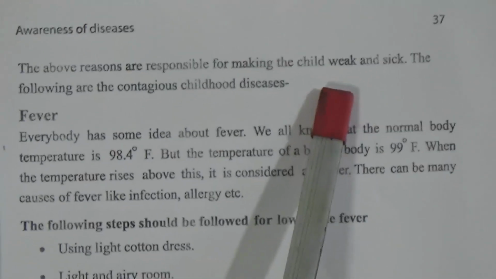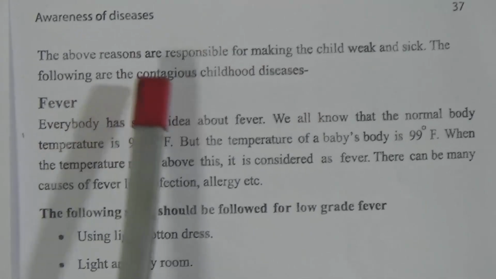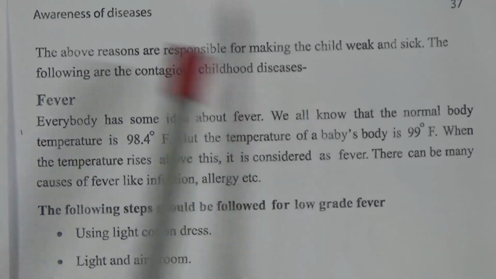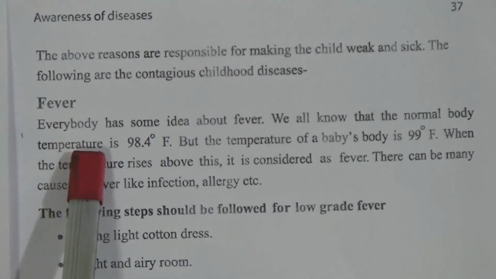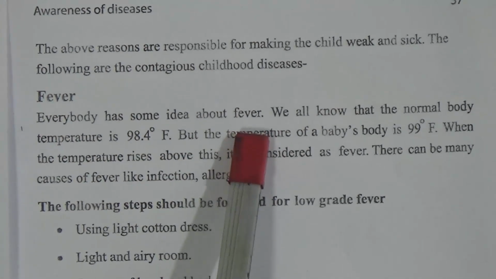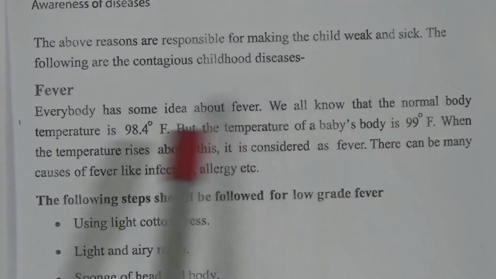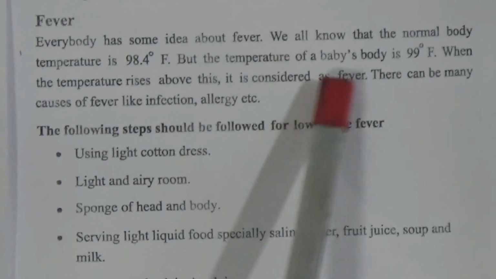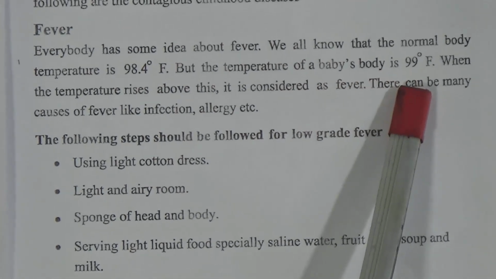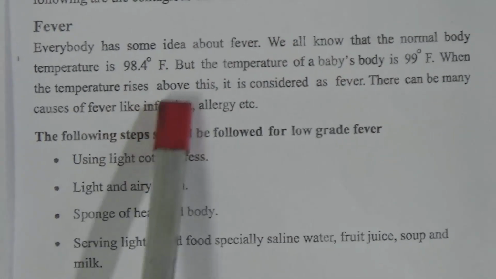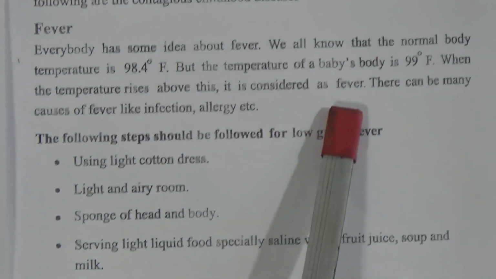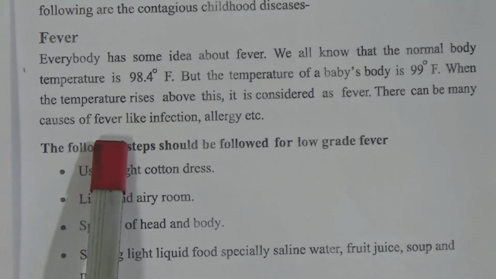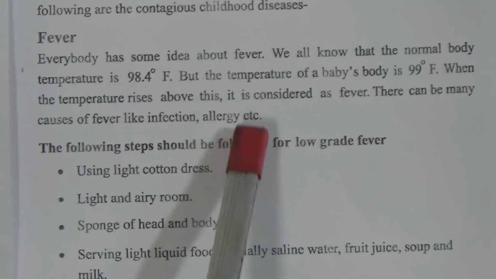Now come to page number 37. The above reasons are responsible for making the child weak and sick. The following are the contagious childhood diseases. First one is fever. Everybody has some idea about fever. We all know that the normal body temperature is 98.4 degrees Fahrenheit, but the temperature of a baby's body is 99 degrees Fahrenheit. When the temperature rises above this, it is considered as fever. There can be many causes of fever like infection, allergy, etc.